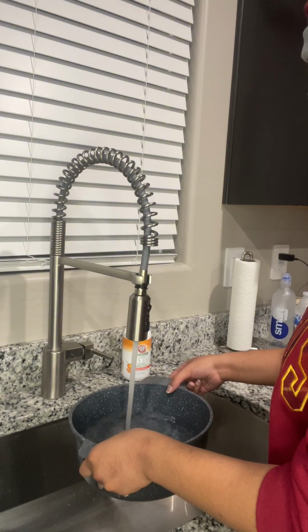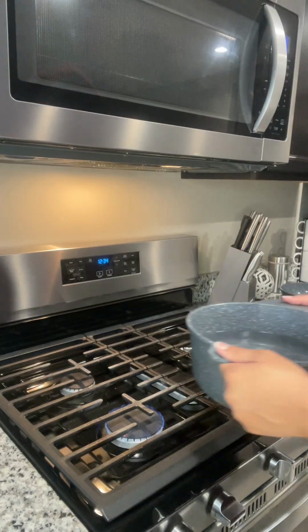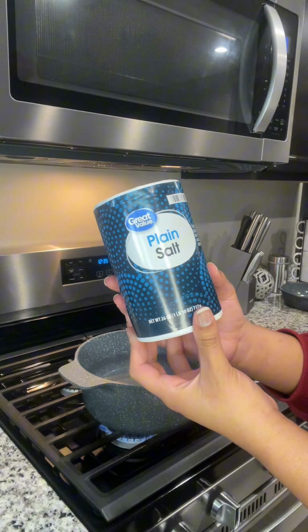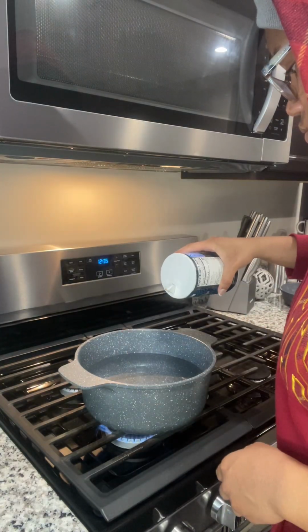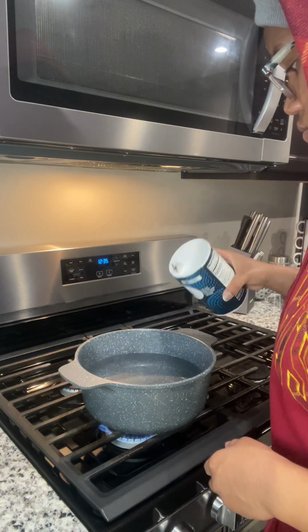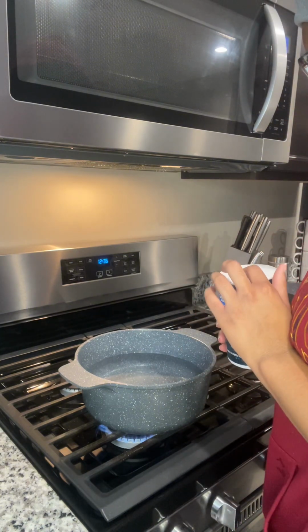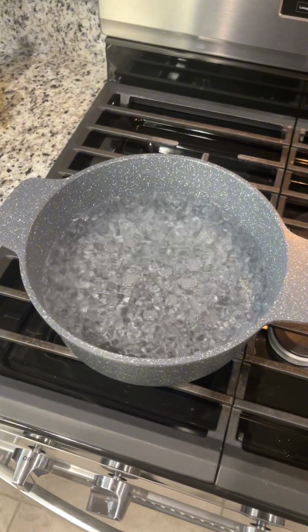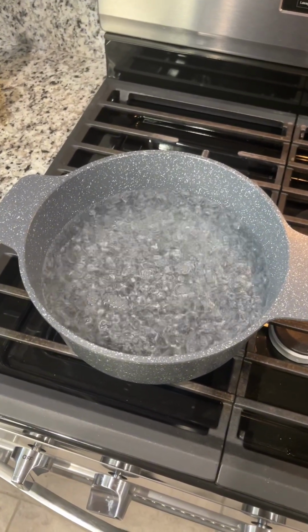Another property is solubility, which basically means water can dissolve other substances. For example, when I add salt to my pasta water, the water molecules use their positive and negative ends to pull the positive sodium and negative chloride ions apart, which then dissolve. When the water reaches its boiling point, I'm going to add my pasta.